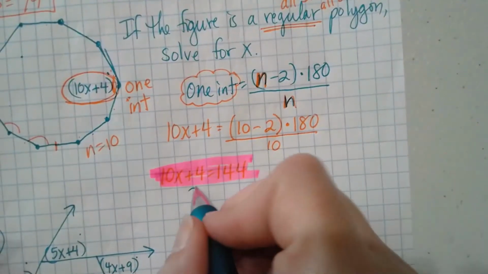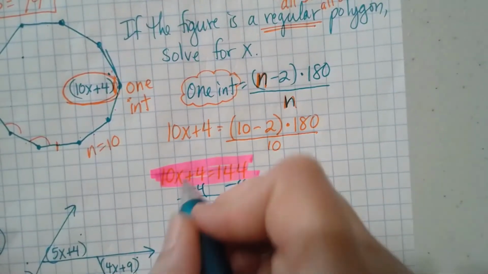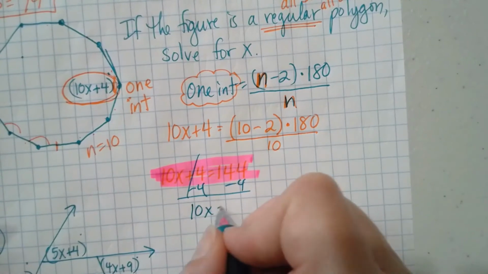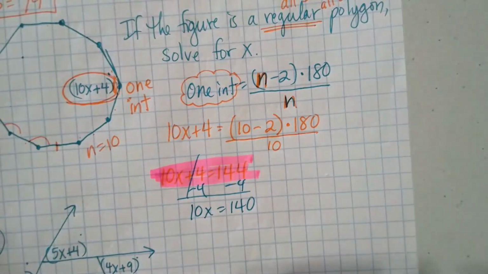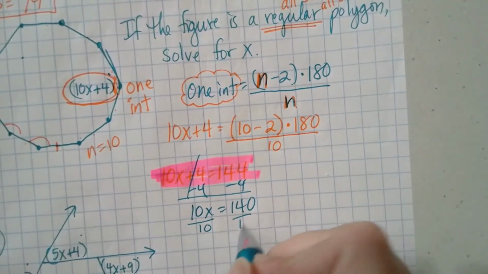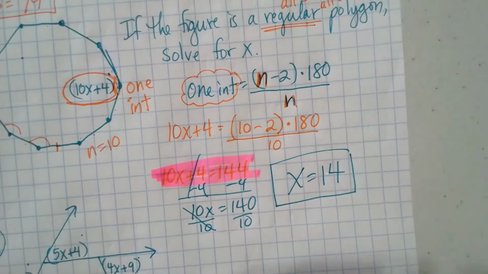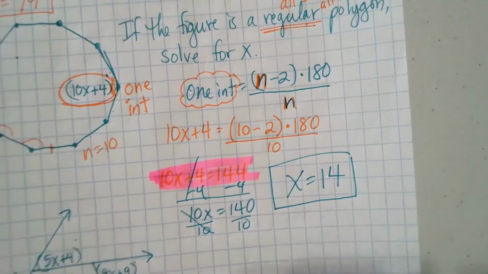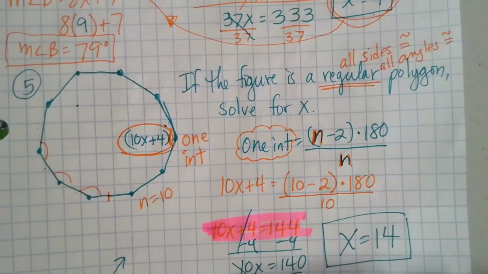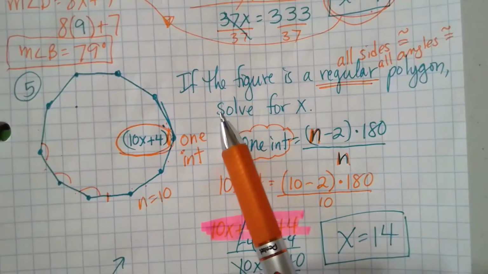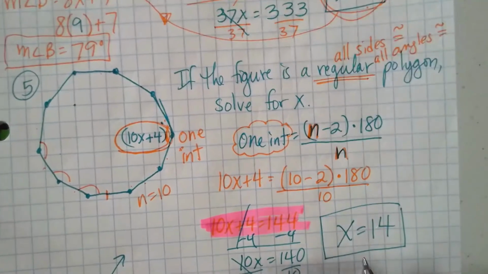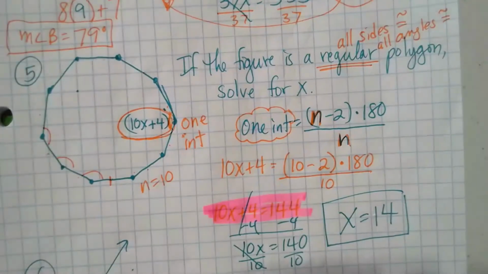We're going to take away 4 on both sides, and that will make 10x equals 140. Divide both sides by 10. X equals 140 divided by 10 is 14. Is that what we were trying to find? Solve for x. Great.